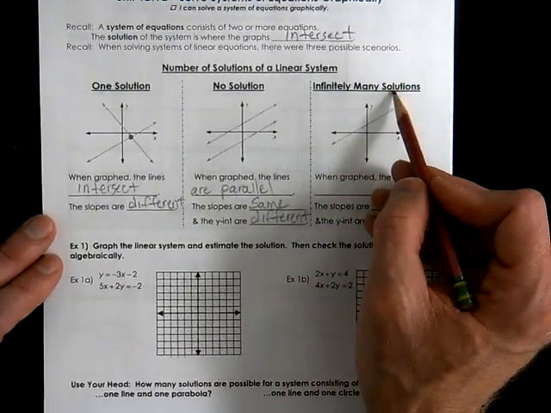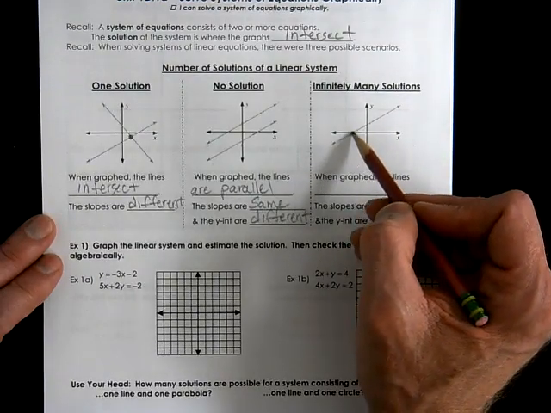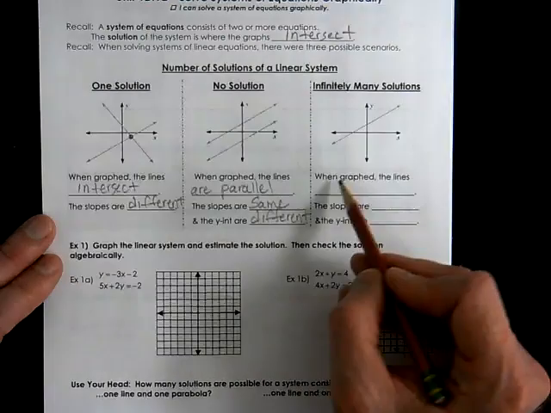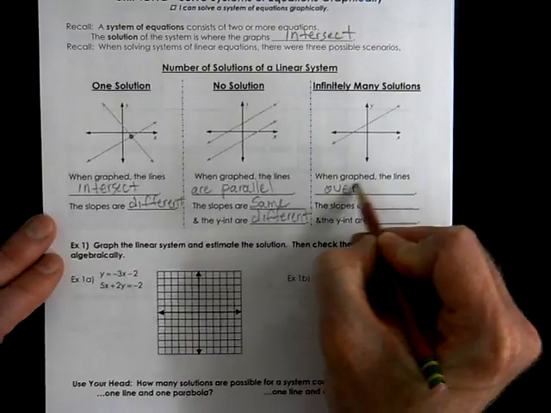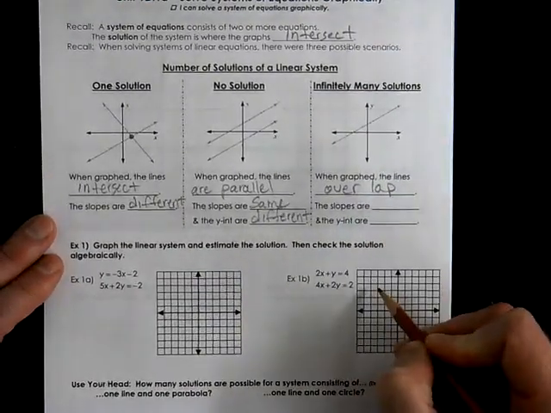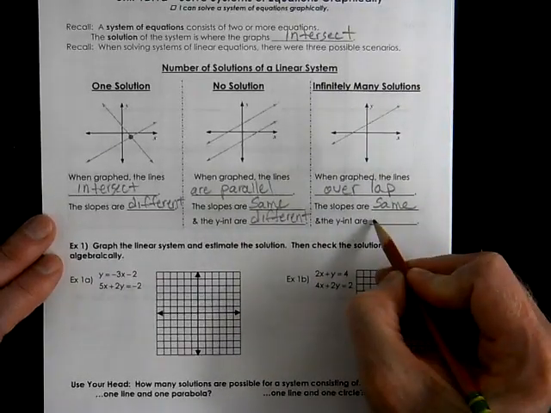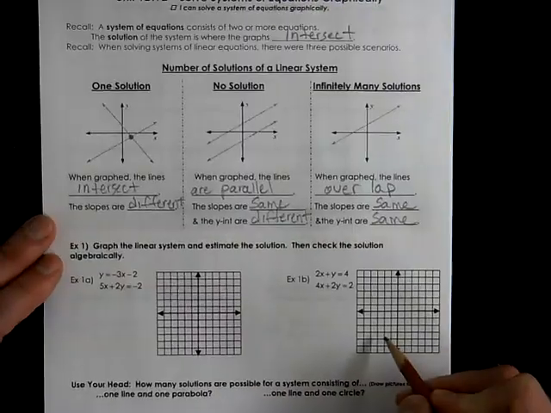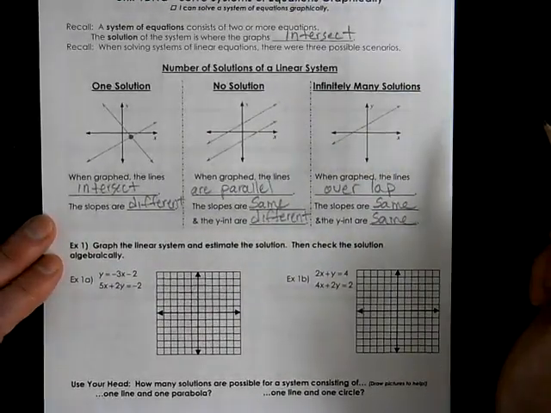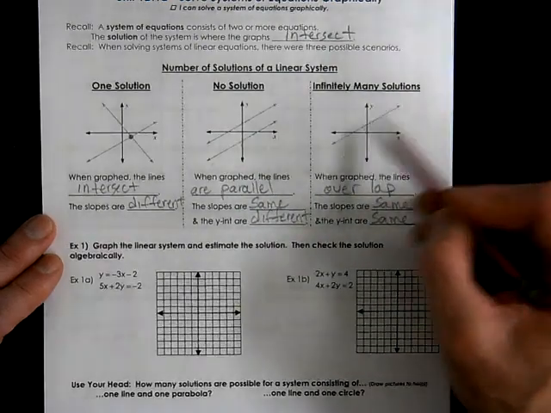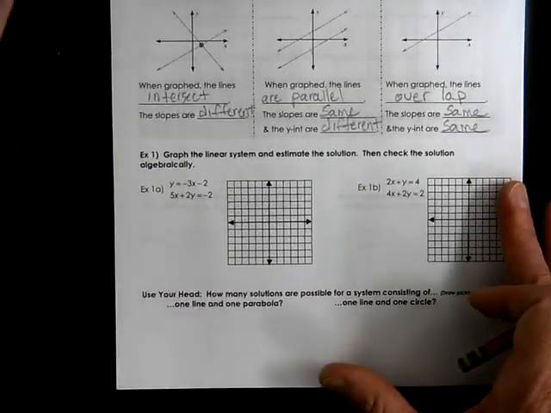For infinitely many, that's a little harder to visualize. You have two equations that create the same graph. The lines overlap. The slopes are the same, and the y-intercepts are the same. That would create two graphs right on top of each other. So it's the same equation. They simplify down to the same equation. Let's try it.